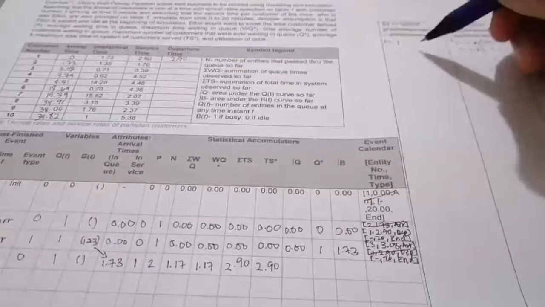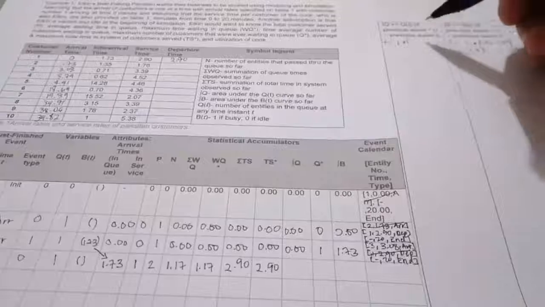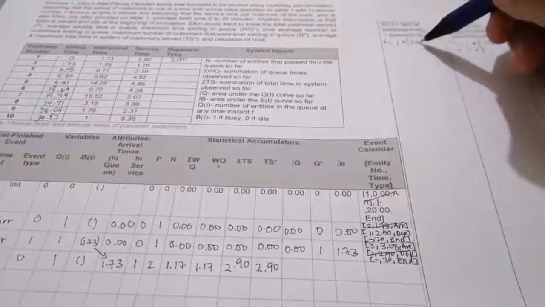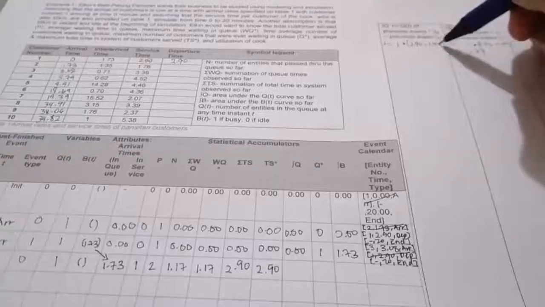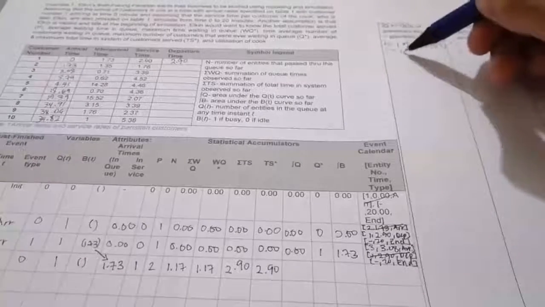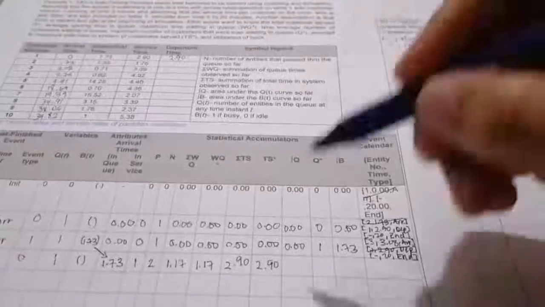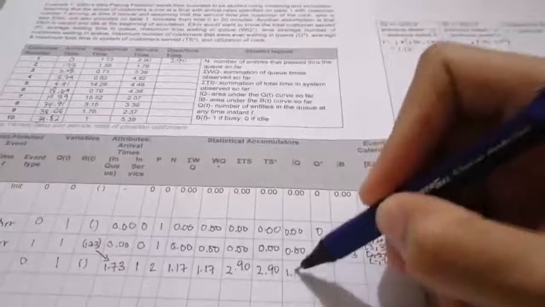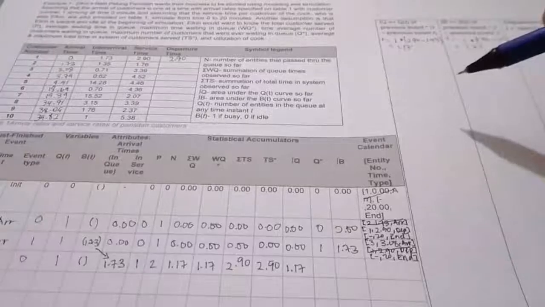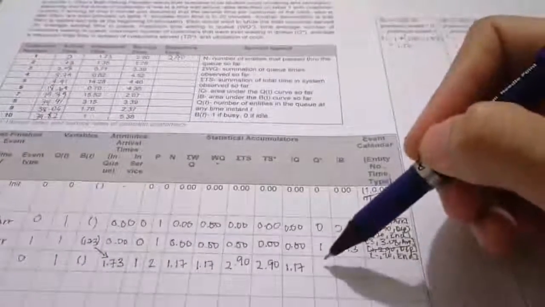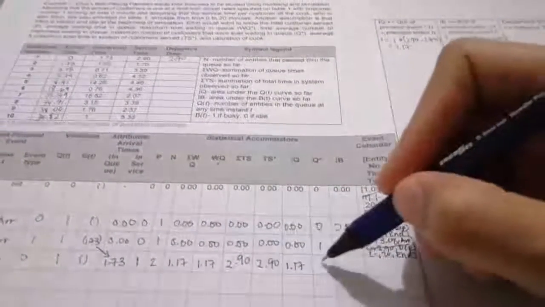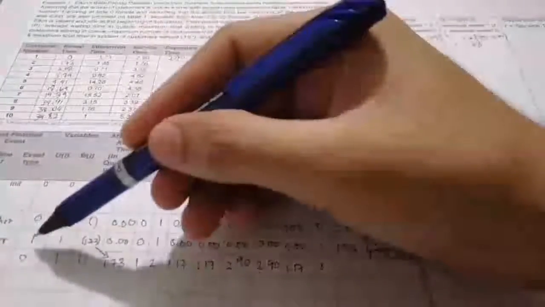So, 1 times T, 2.90, minus previous event time is 1.73. So, it's 1.17. Okay. So, ang maximum Q natin is still 1. It's still 1 kasi na-reach na yung 1 nung nag-arrive si customer number 2.